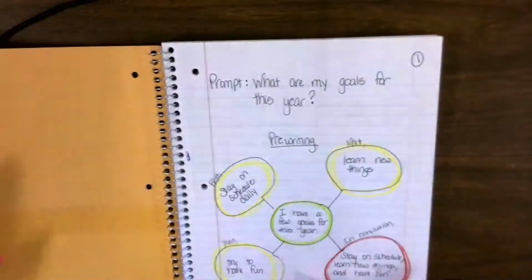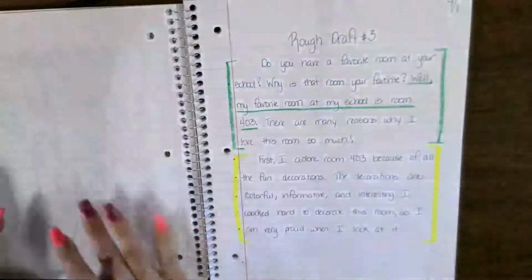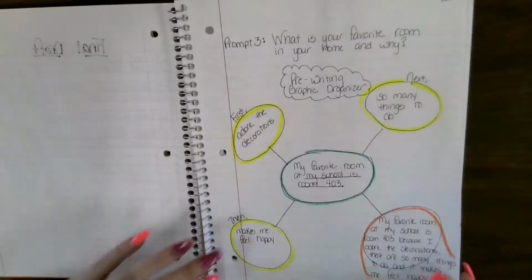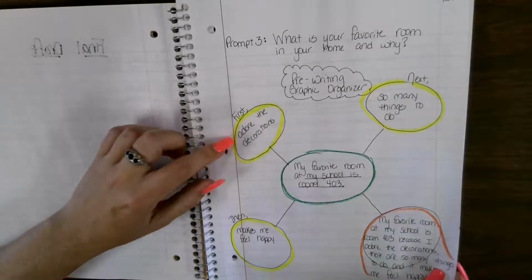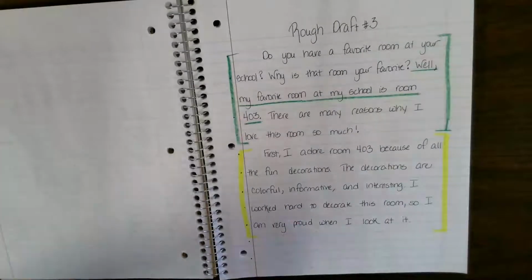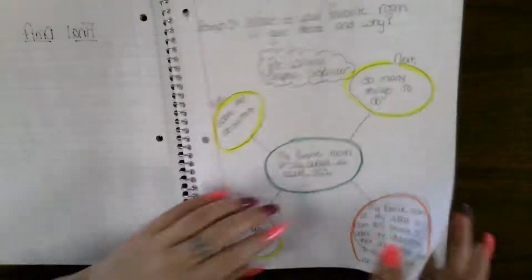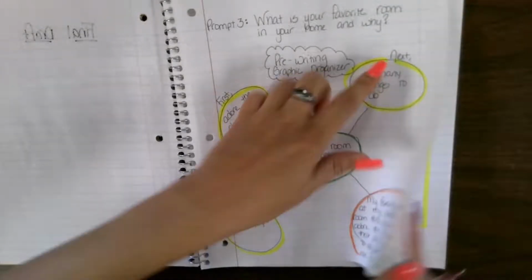Okay, in writing, we're going to prompt 3. And we're doing paragraph 3 today. Actually, I'm going to keep this undone so I can look at, yesterday I wrote about my decorations. Today I'm going to write about there are so many things to do. And I'm actually going to describe what those things are to do, okay? So the transition I'm using is next, comma.